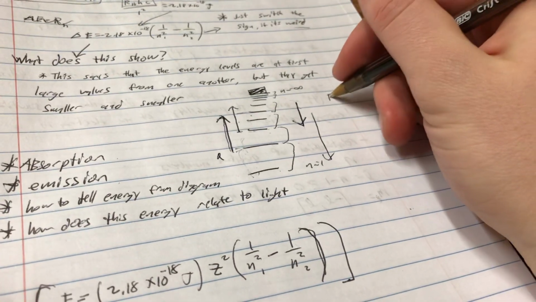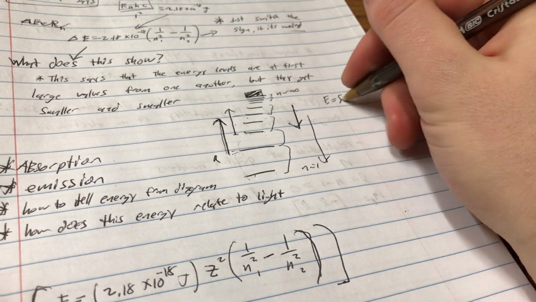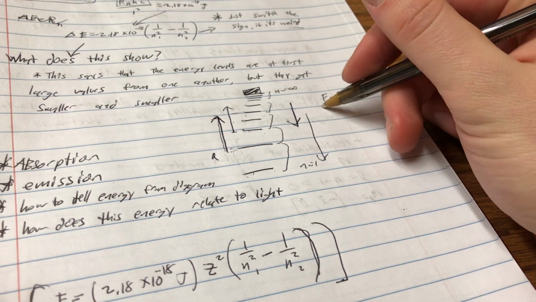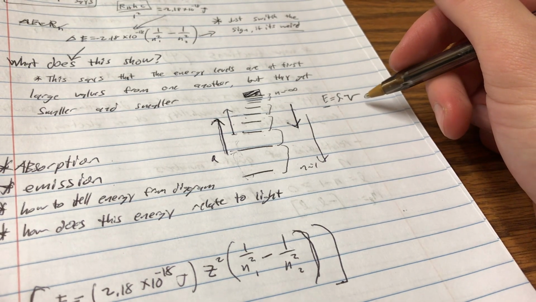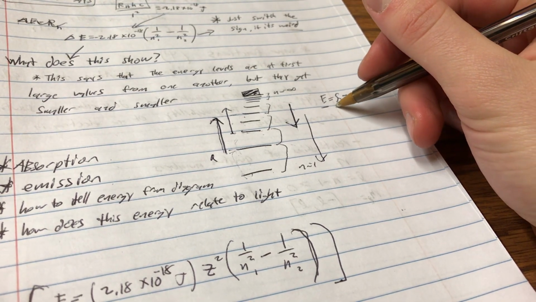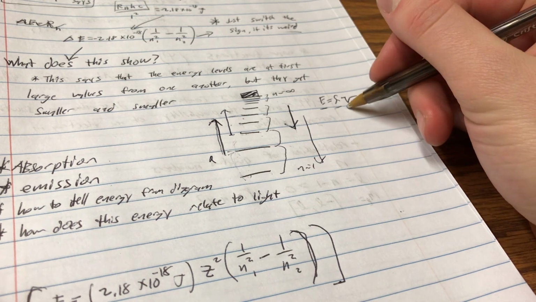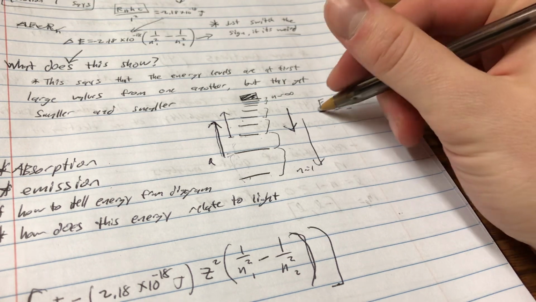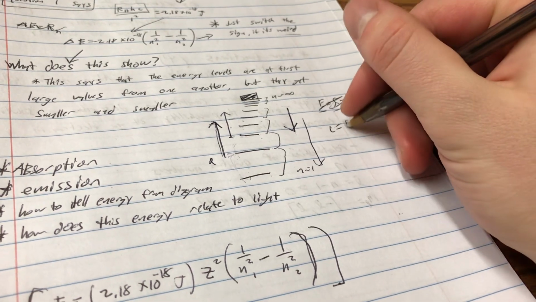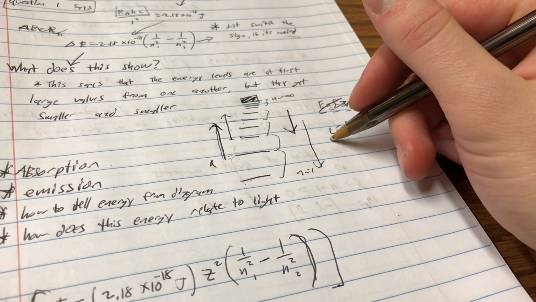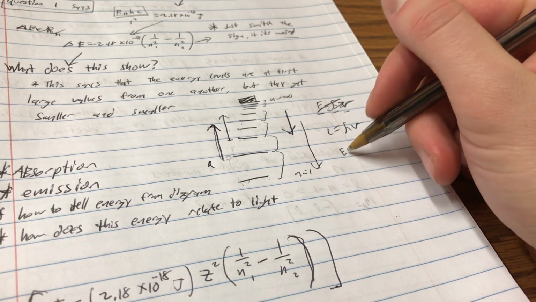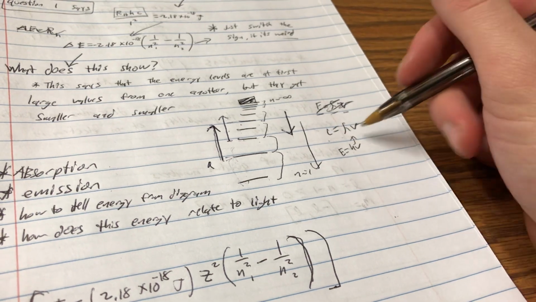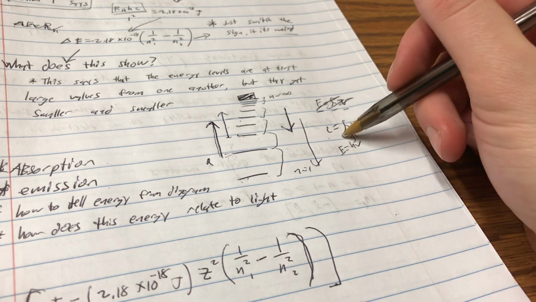So the energy, we know from this equation, is equal to h times the frequency nu. And so we have the energy, and we want to know the wavelength and the frequency. So we can use the other equation. It's c equals wavelength times frequency. So from this, and then E equals h nu, we can plug in, and from these two equations we can find the wavelength from the energy.